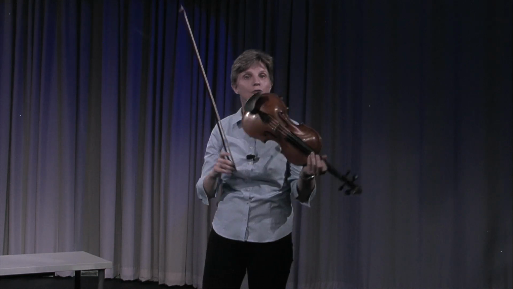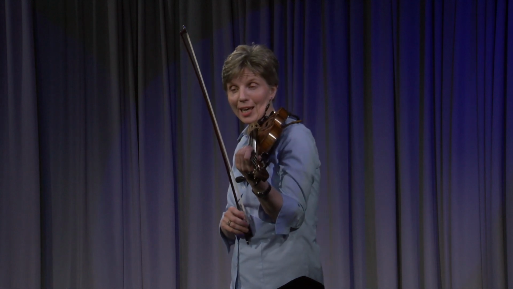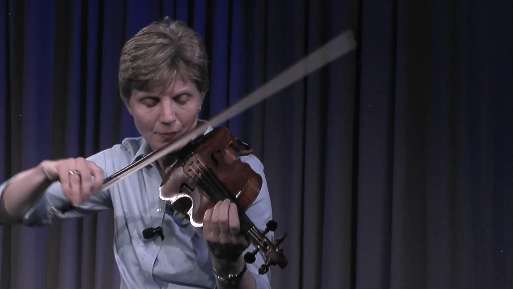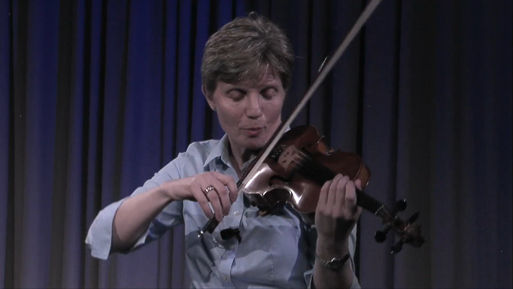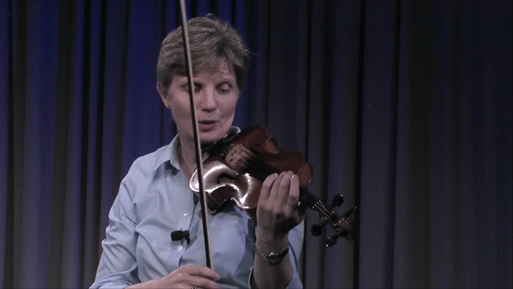If we want more sound, I can release more and have more let go, and we'll get more tone. It may adjust the bow length a tiny amount, but that's different from trying to create the dynamic from the bow length. So in the Brahms, we need a fair amount of let go for the character. If I tried to make it with a longer bow, it would sound like this. And with let go.